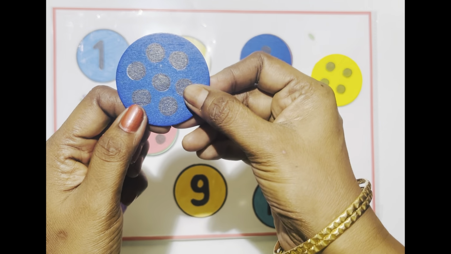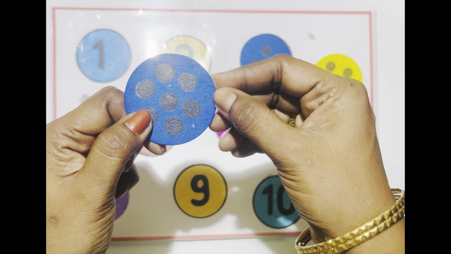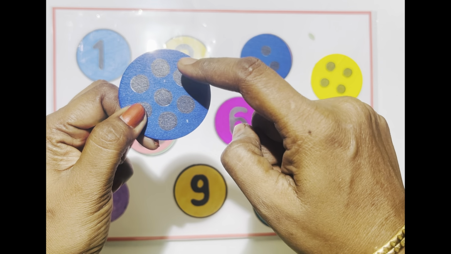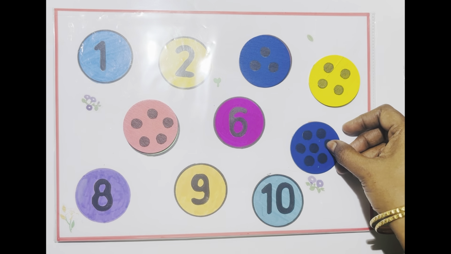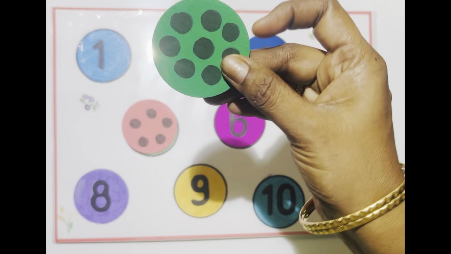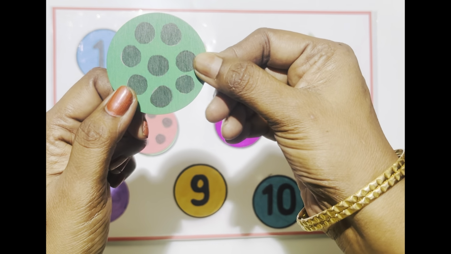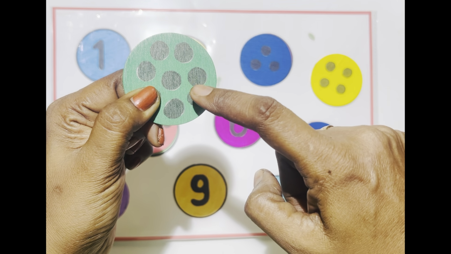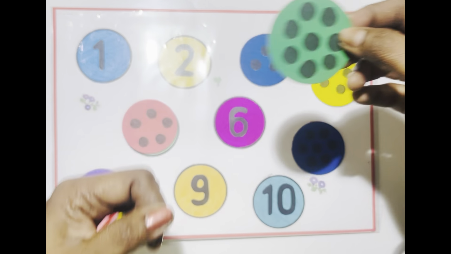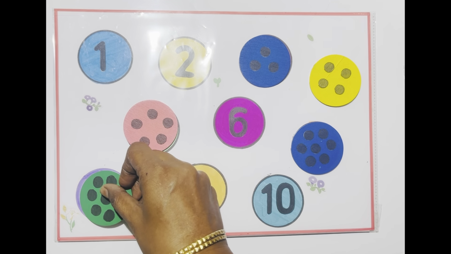Next one, count 1, then place your finger. 1, 2, 3, 4, 5, 6, 7. 7. Next, so count the 1 and place your finger. 1, 2, 3, 4, 5, 6, 7, 8. So where is 8? Here.